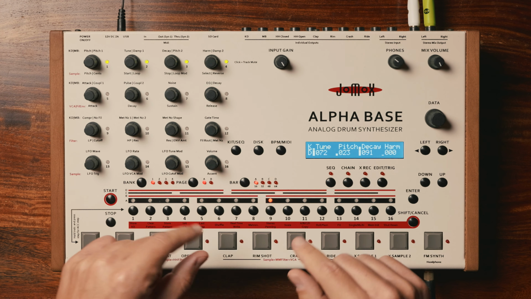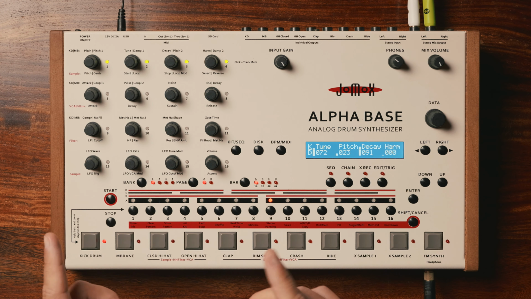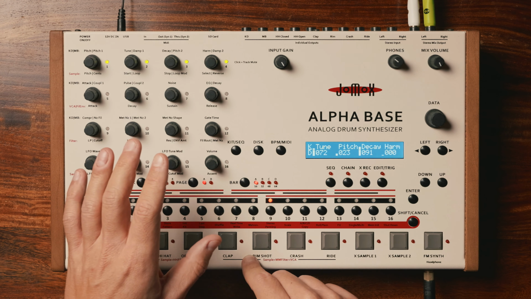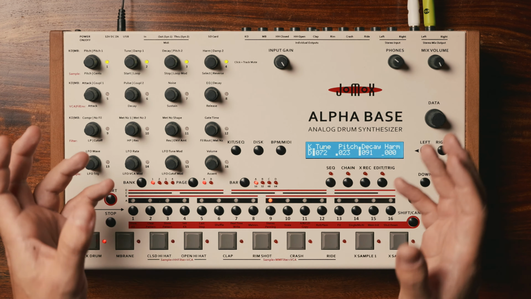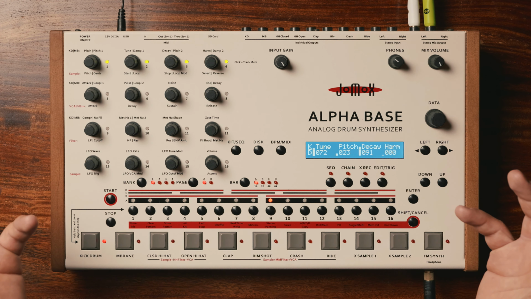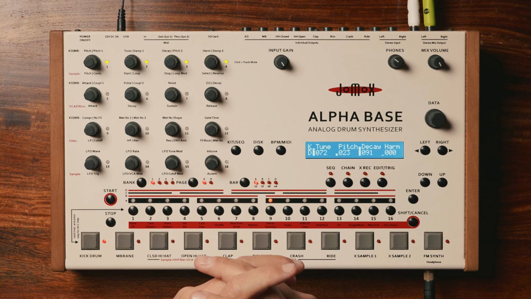So I will show you now how you can program sounds within the Alpha Base, and I think we will focus today on the kick drum because the kick drum is arguably the most important element of electronic dance music, and it's also the most important parameter probably for a groove box or a drum machine.